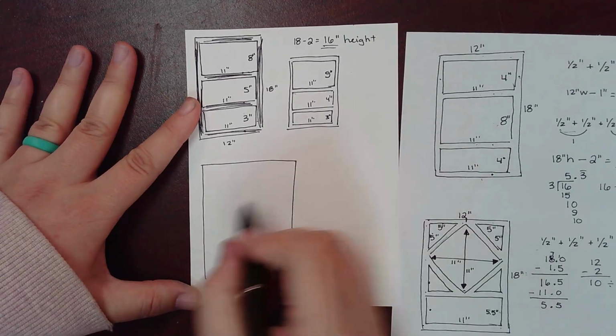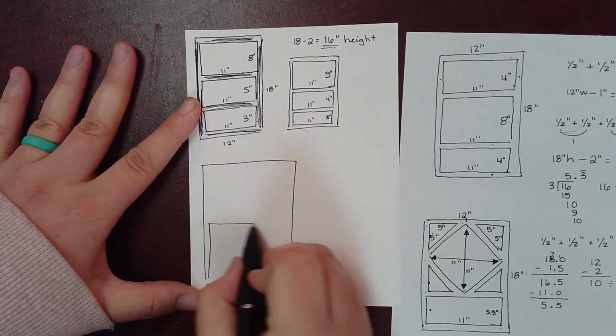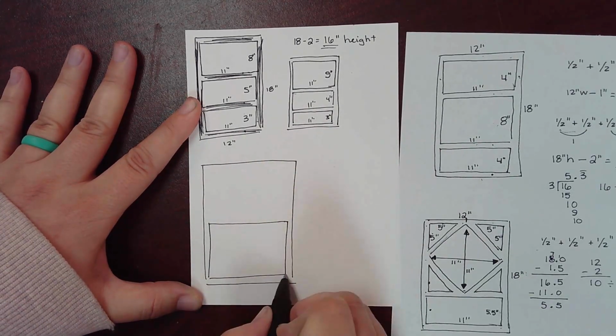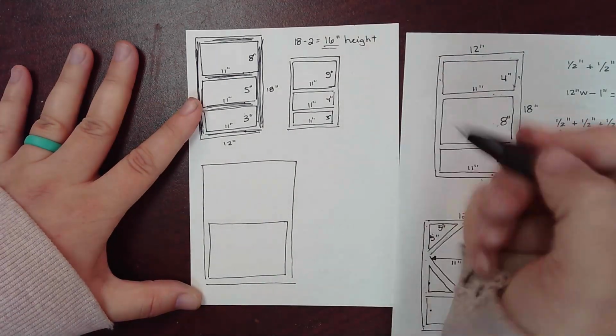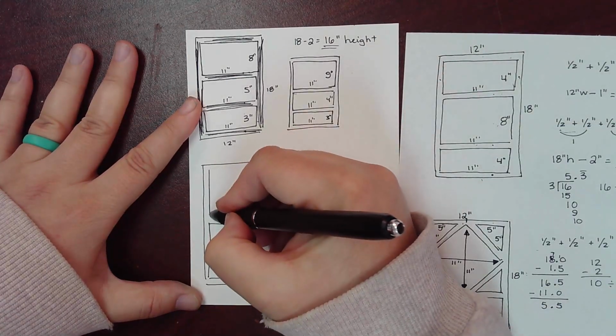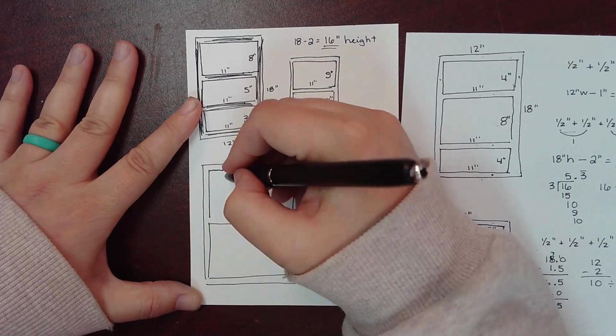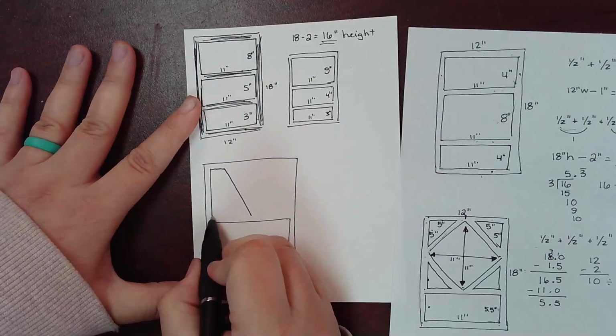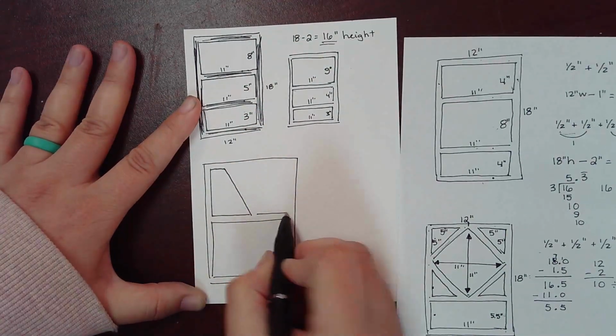So with this design, we're going to divide the page in half. You're going to have one really big area at the bottom. And then at the top, we're going to divide it diagonally.